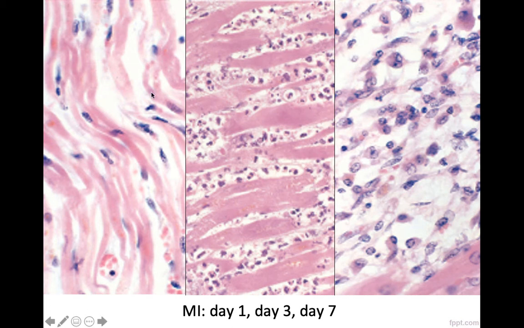This is also showing you the difference on a microscopic level of what the muscle cells are looking like. This is 1 day after a myocardial infarction, and it looks fairly normal. This is 3 days later, and you can see all of the neutrophils moving into the area. And right here, these are all macrophages that have moved into the area. And of course, that's because all of this muscle cell is completely disrupted and dead.